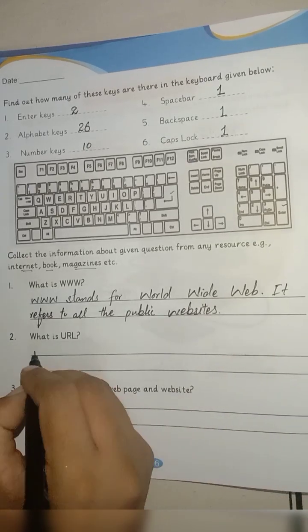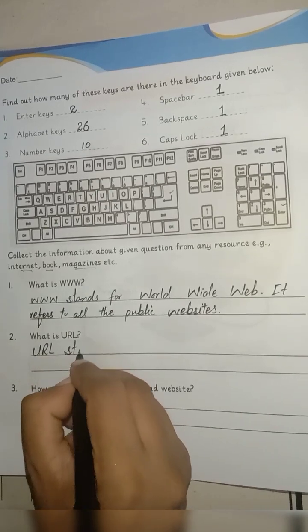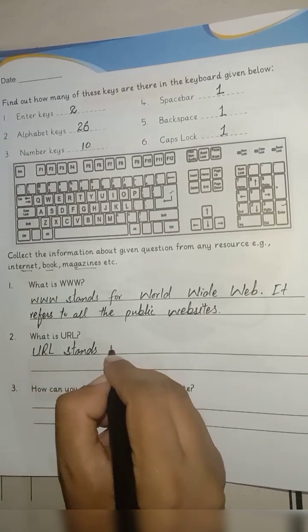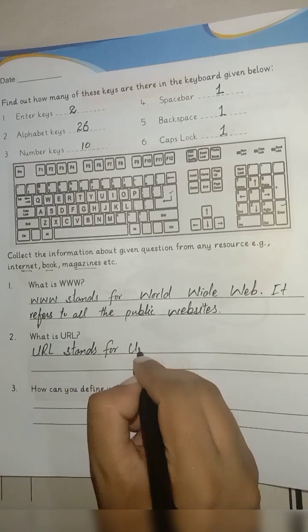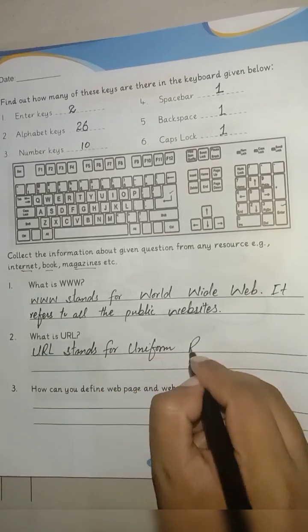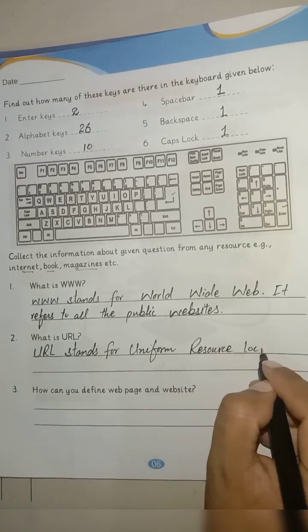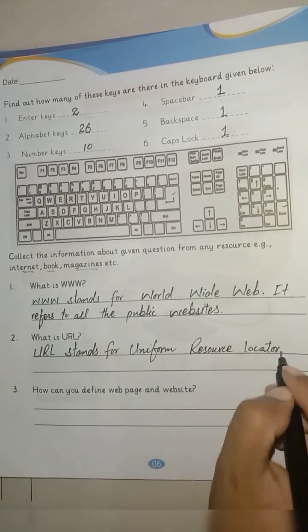What is URL? URL stands for Uniform Resource Locator.